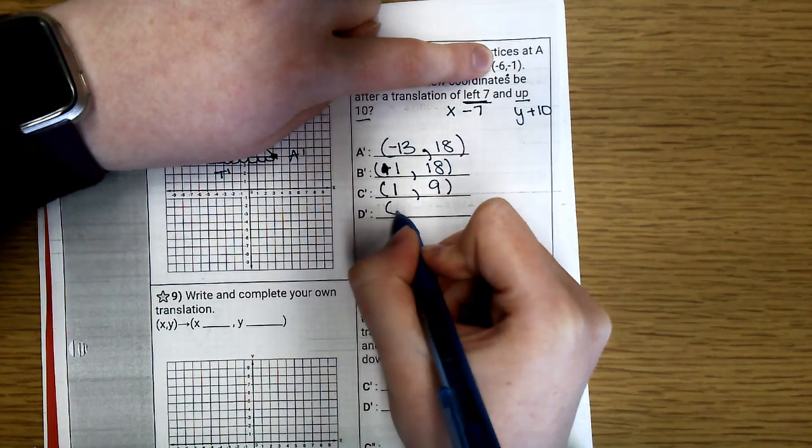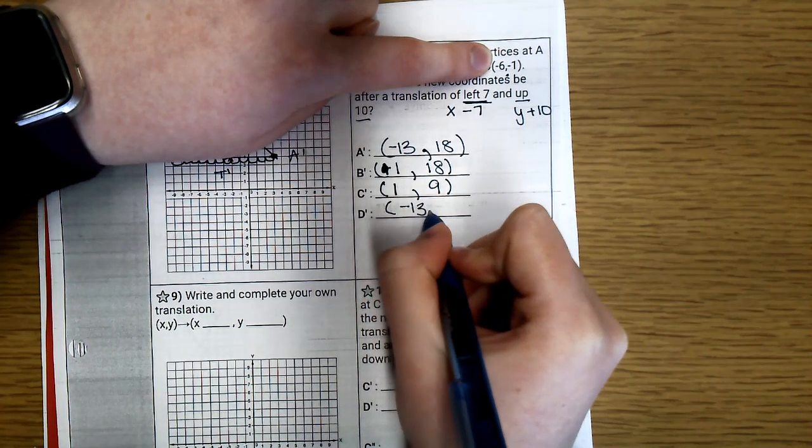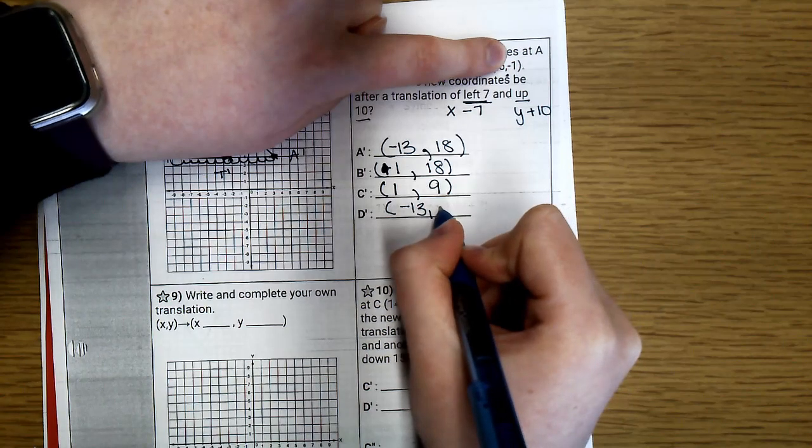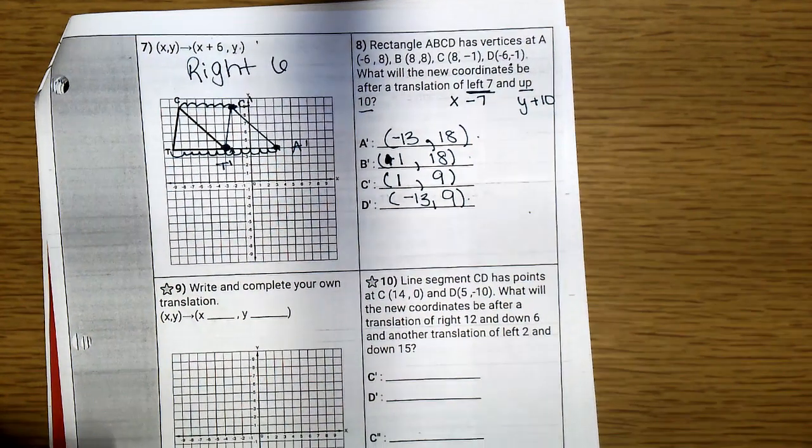Finally, negative 6 minus 7 is again negative 13. Negative 1 plus 10 gives me 9. So those should be the values of your new coordinates.